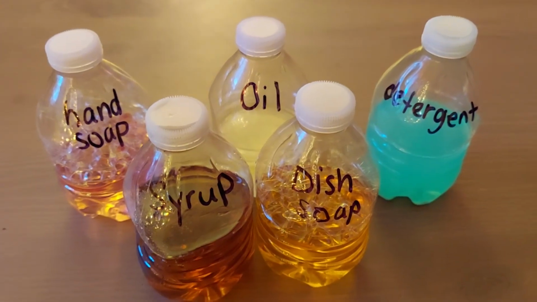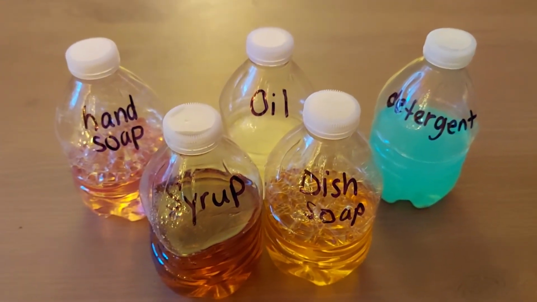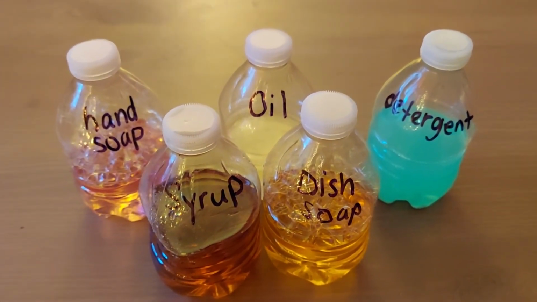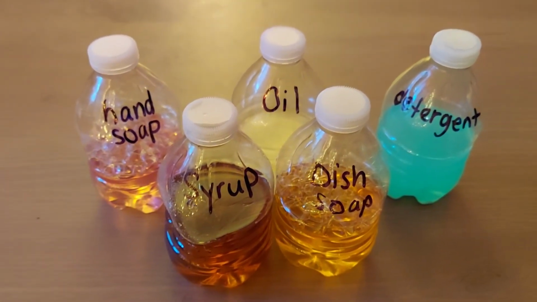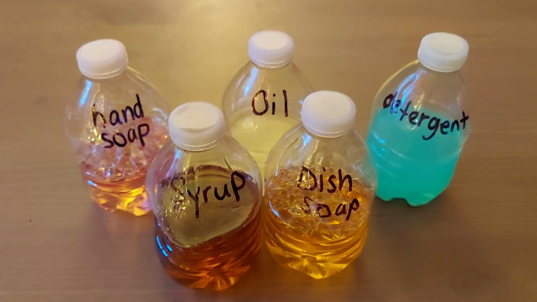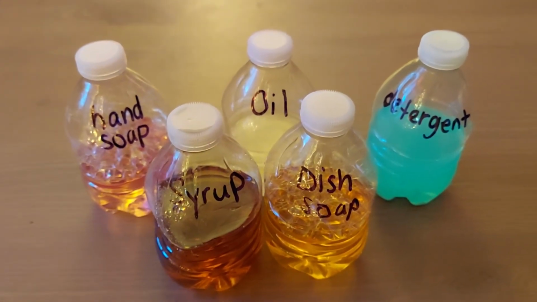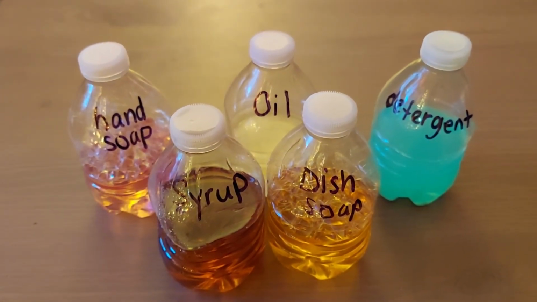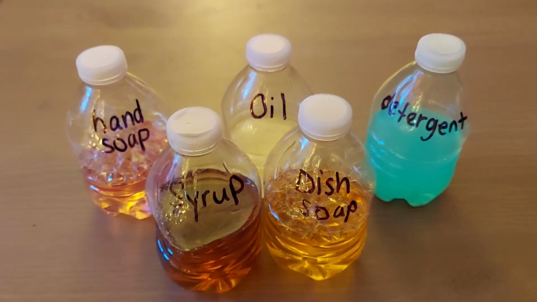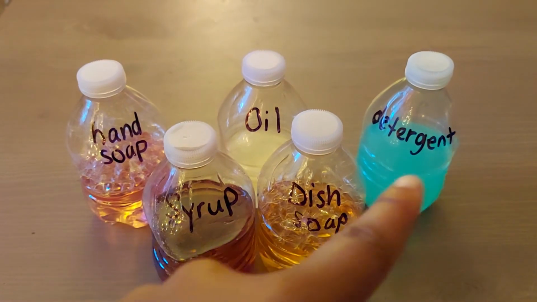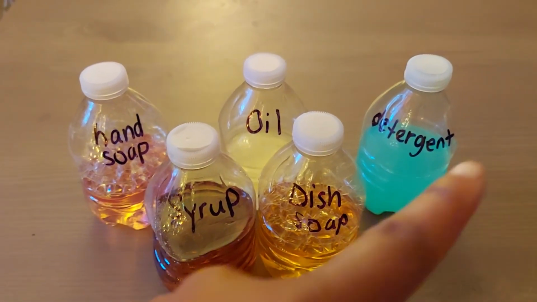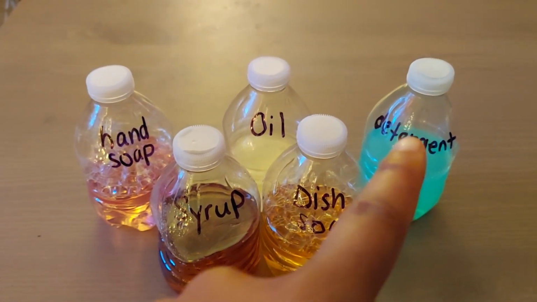So as you can see, in our investigation of liquids mixed with water, there were a lot of different changes that happened. Some of our liquids looked like they returned back to normal. It looked like it reversed, right? Like our syrup and our detergent no longer have the bubbles or the foam at the top.